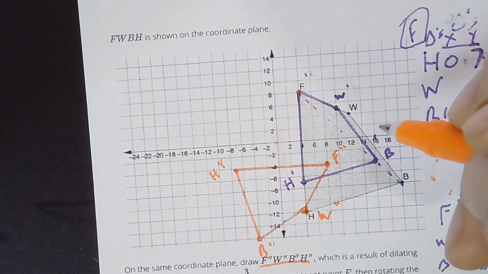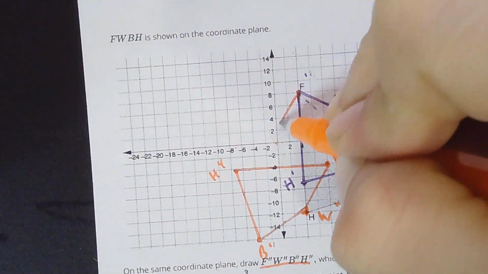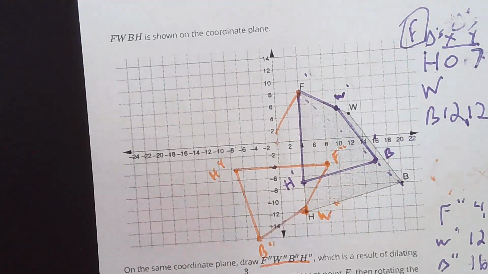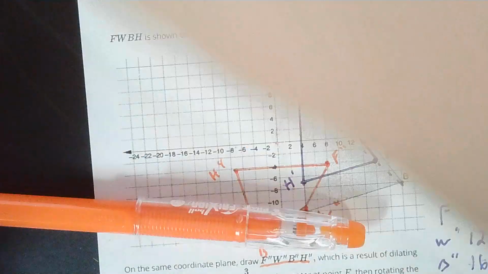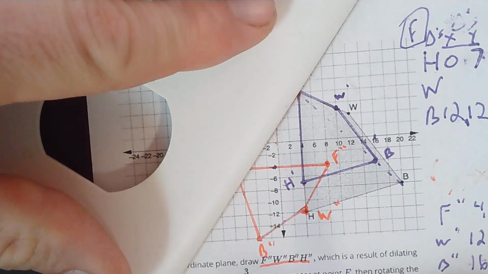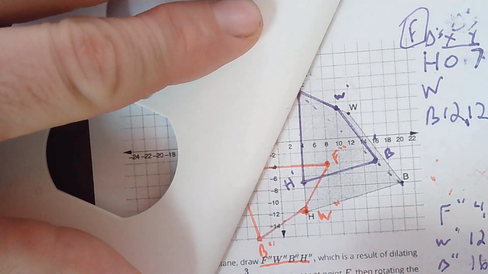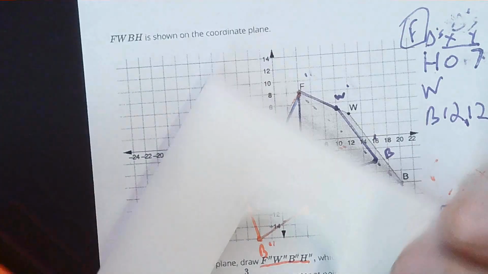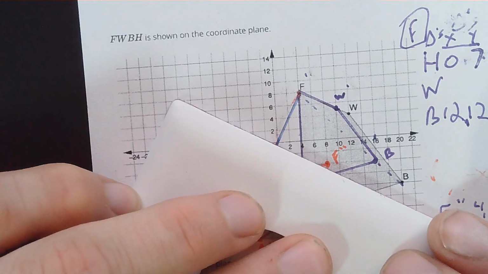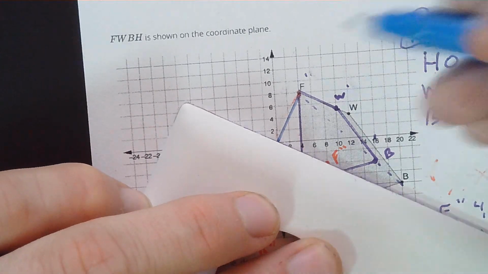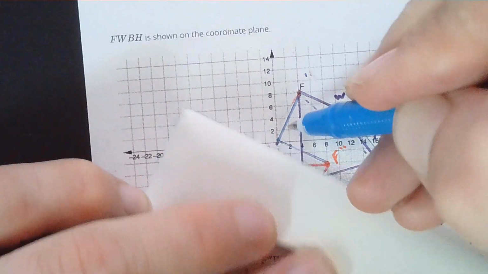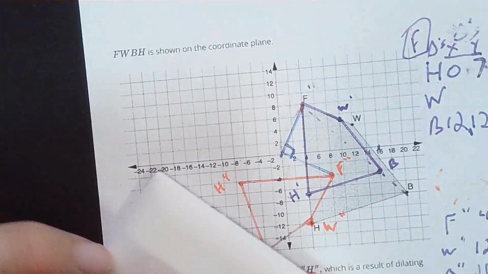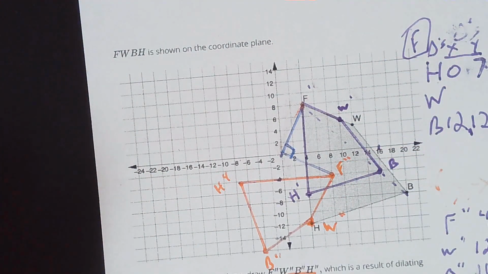So if I took, let me take a different color here. Maybe a blue. I haven't used blue here. And I did a 90-degree rotation. I went to the origin, and I rotated each one of these points 90 degrees at the origin. Right, each one of those is a 90-degree clockwise rotation.